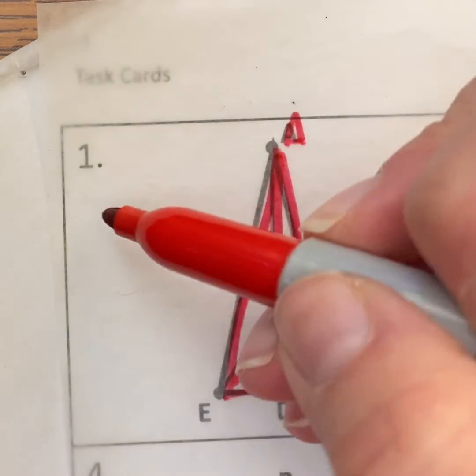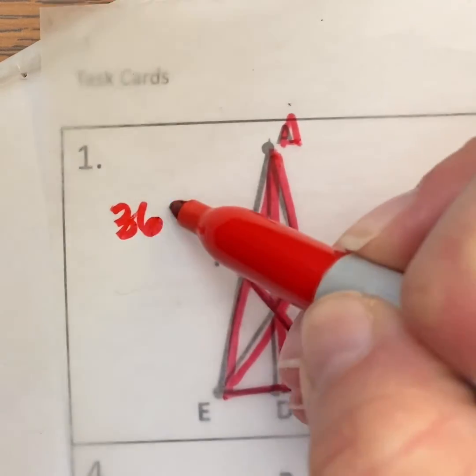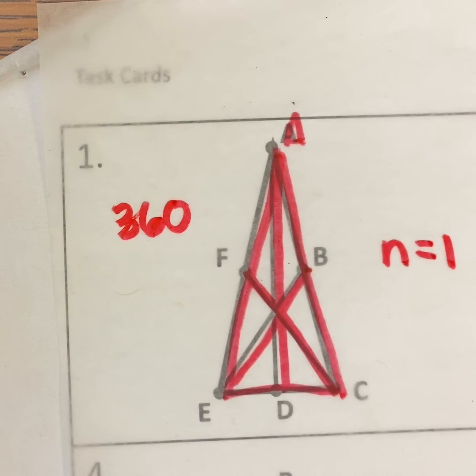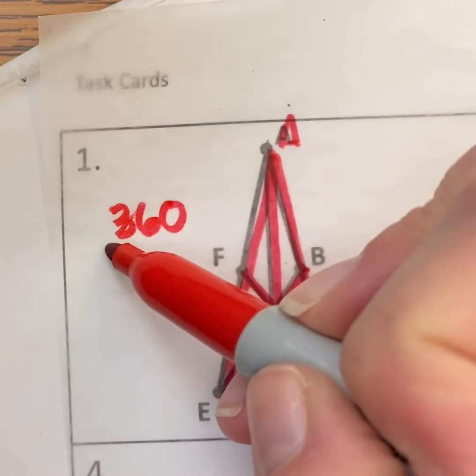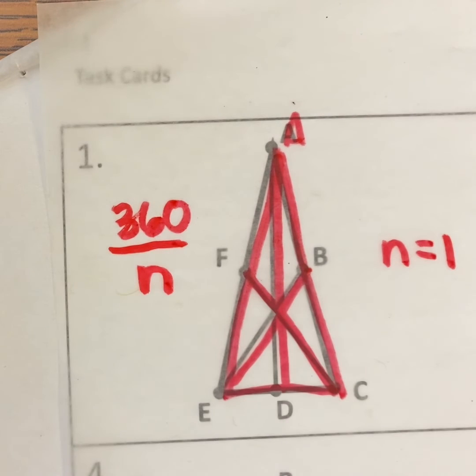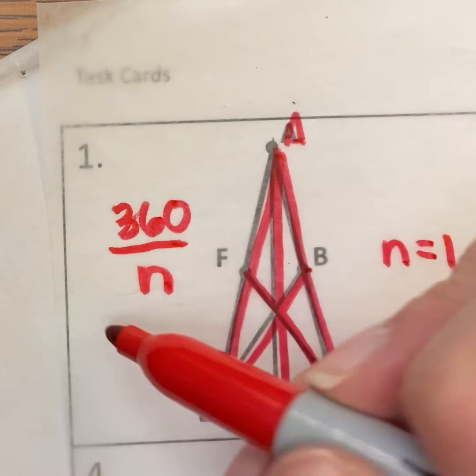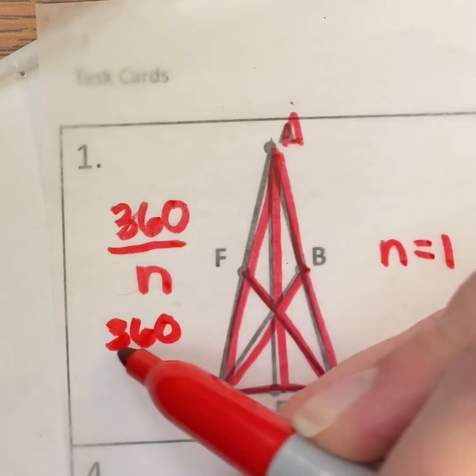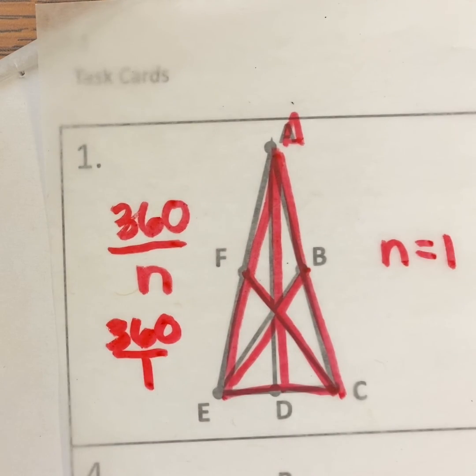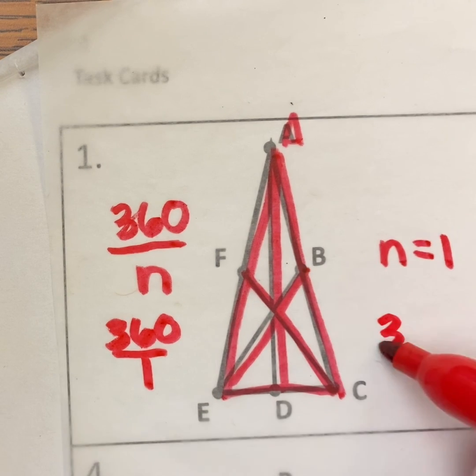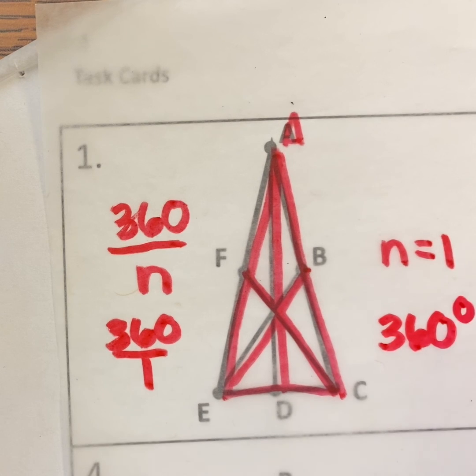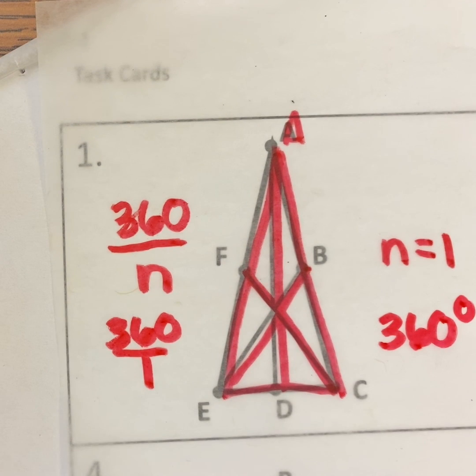The formula is you take the total amount of rotation that you have in a circle, which is 360 degrees, and you divide that by the number of times that it would map onto itself. So in this particular shape, we only had it map onto itself one time. So we would do 360 divided by 1. So in terms of the degree of rotation, in terms of rotational symmetry, this would be 360 degrees because it would be 360 divided by 1.